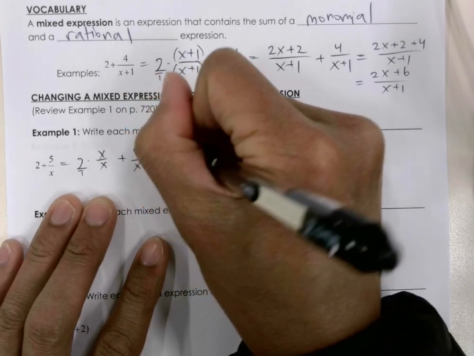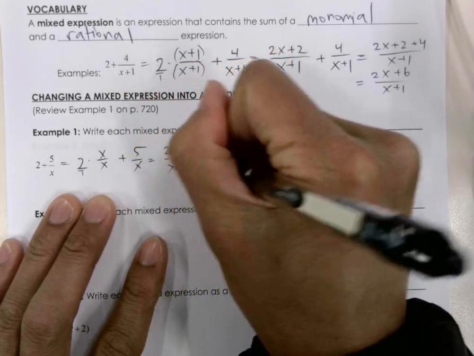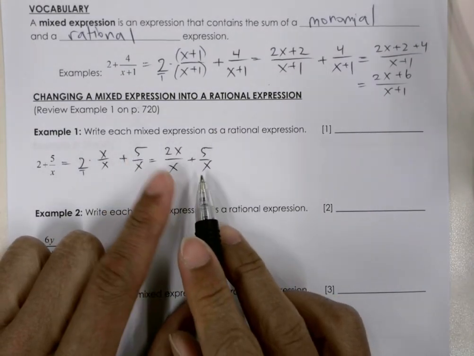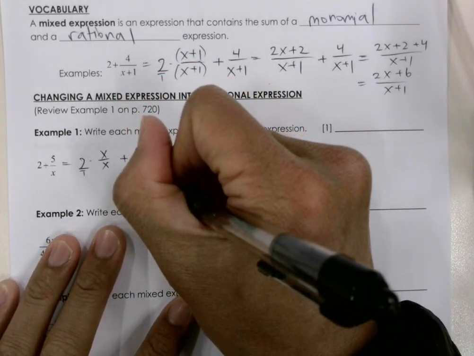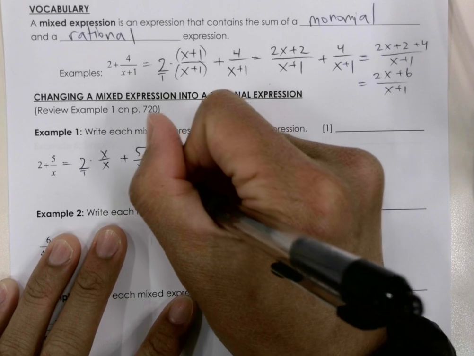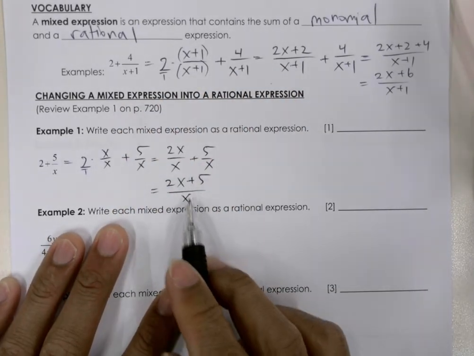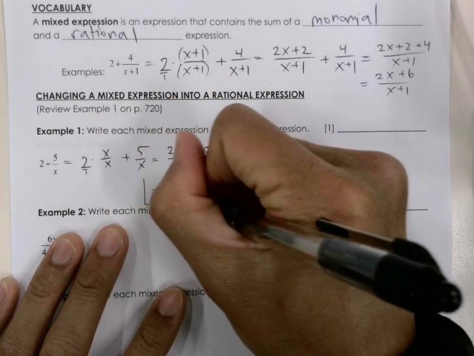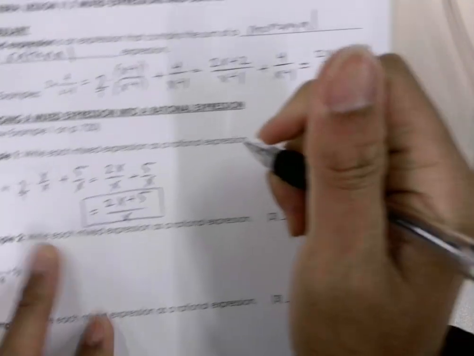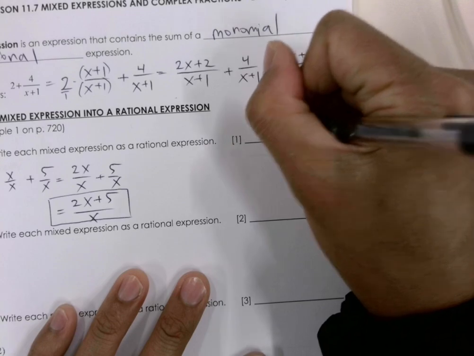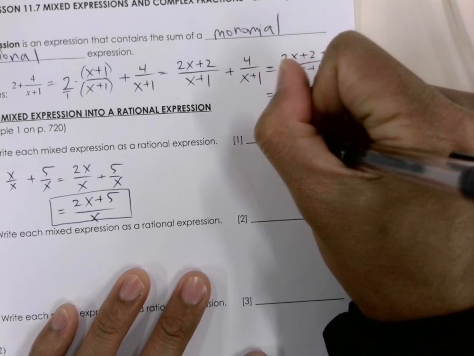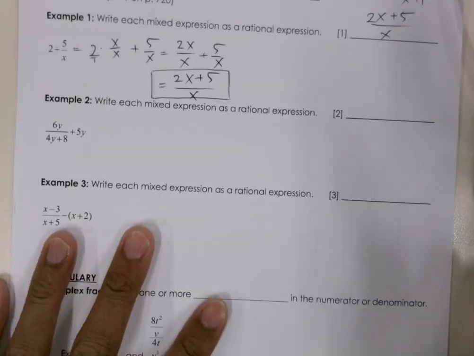And so we get 2x over x plus 5 over x. Now we have 2 rational expressions with the same denominator, so we can do 2x plus 5 over x. And you can see we have no common factors, so that's going to be our final answer.